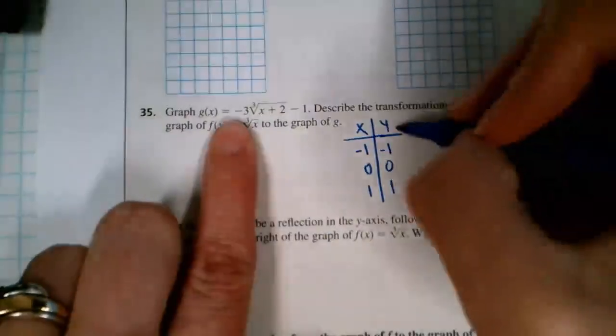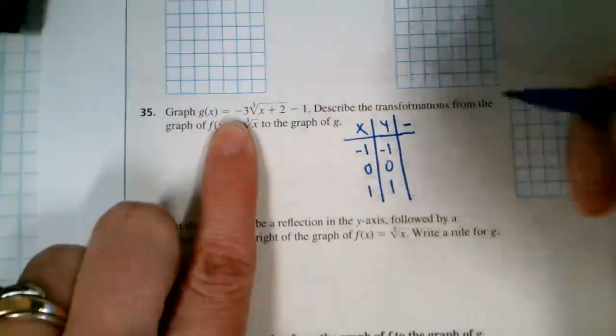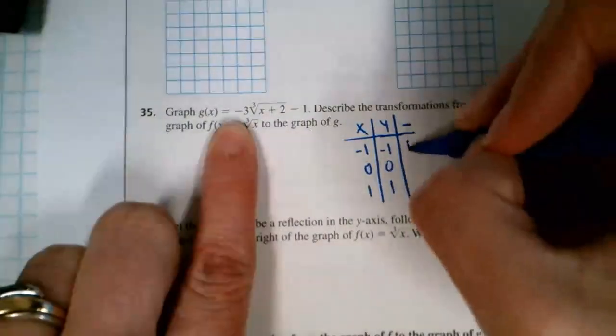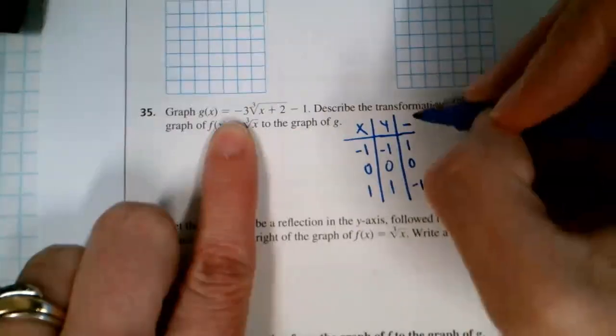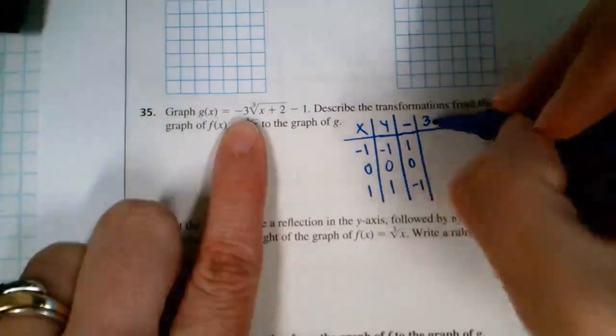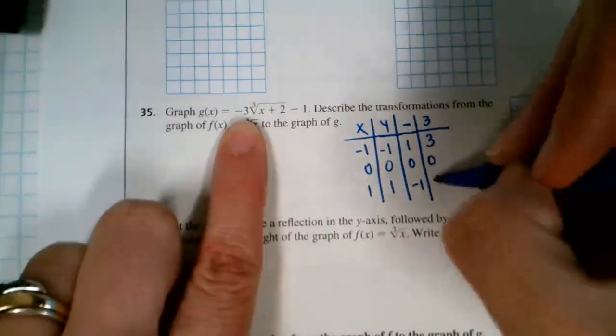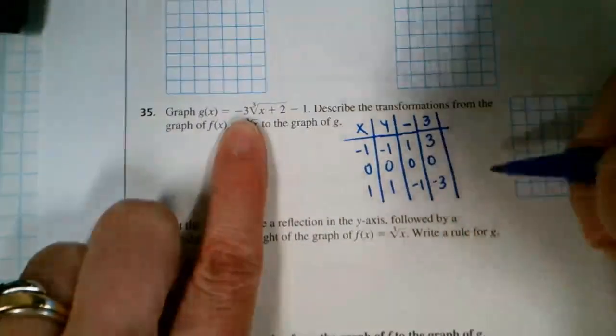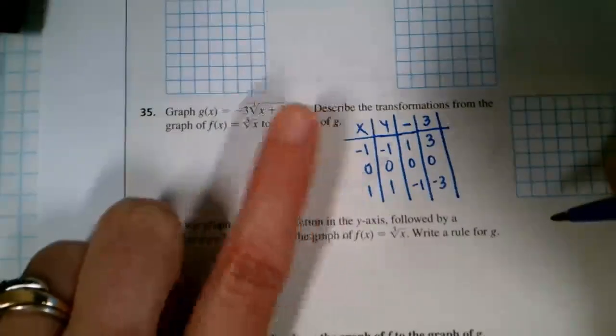Okay, on the outside, I've got a negative that's impacting my y's. So I'm changing these signs. I've got a vertical stretch. Vertical stretch by 3, I multiply all of these values by 3. It's on the outside, so it's the y's.